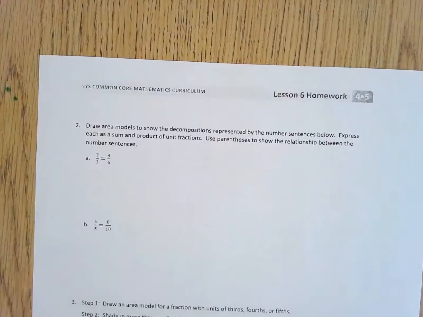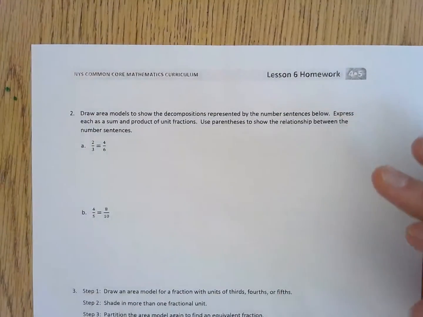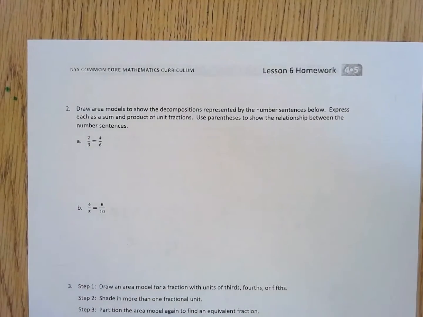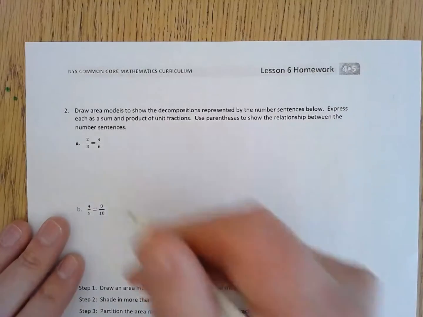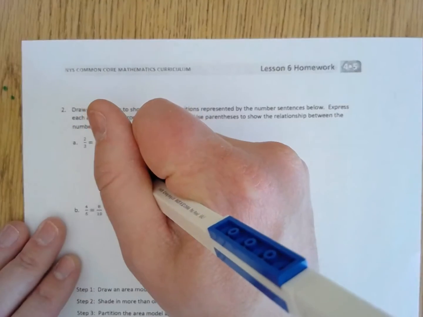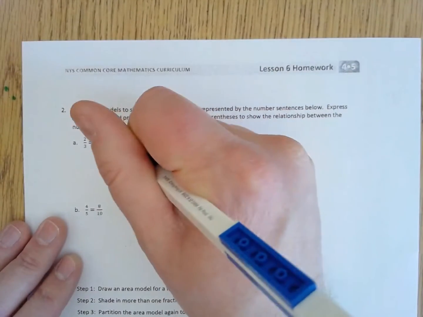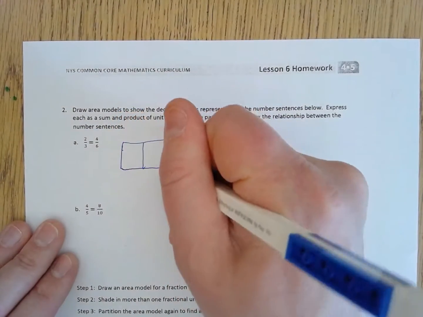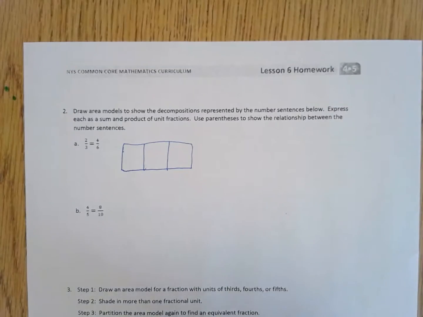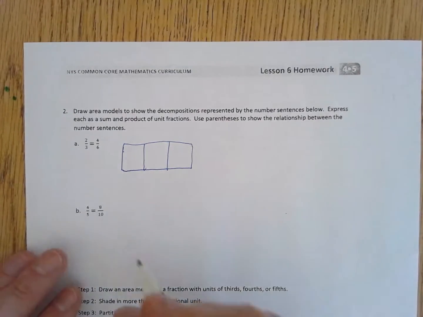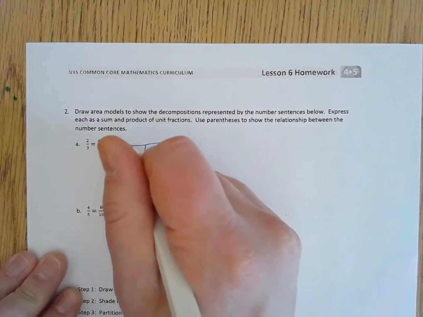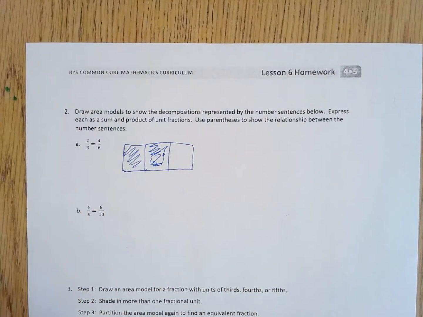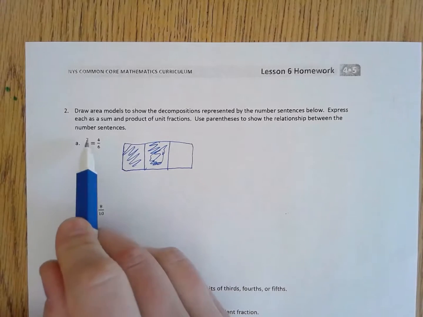So on the back, they give us two sets of equivalent fractions, and we need to draw our new area models to show that they are equal. So we'll start with the original fraction right here, which is 2/3. So we're going to split that up into 2/3. And we need to shade that. We have 3 parts in our whole, so we have to shade the 2 parts, so 2.